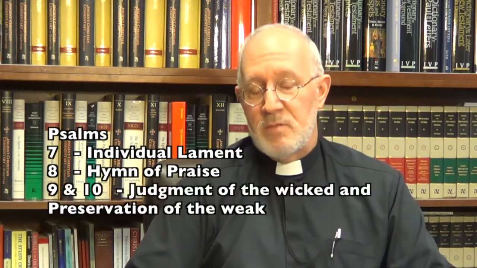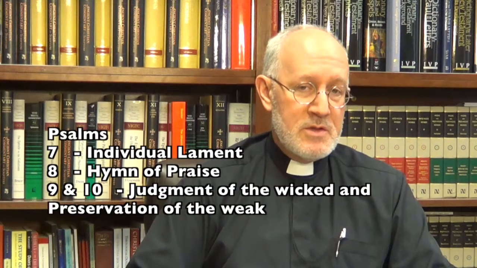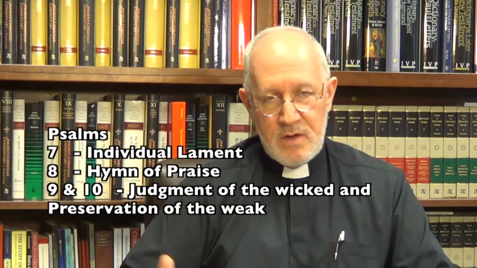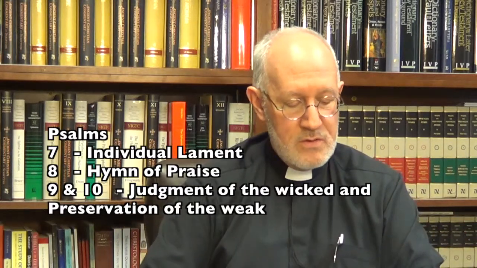Psalms 9 and 10 really need to be read together. God demonstrates his righteousness in judging the wicked and in preserving the weak. These are kind of contrasting halves of how God works.